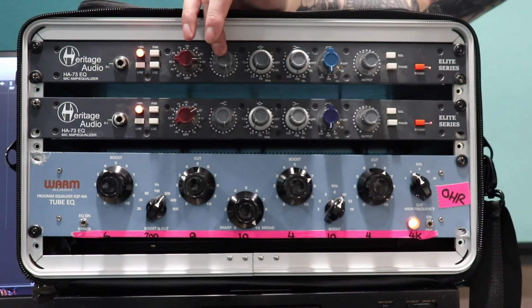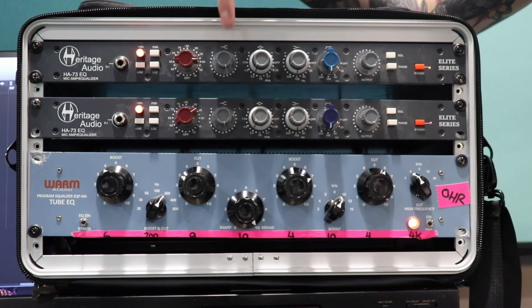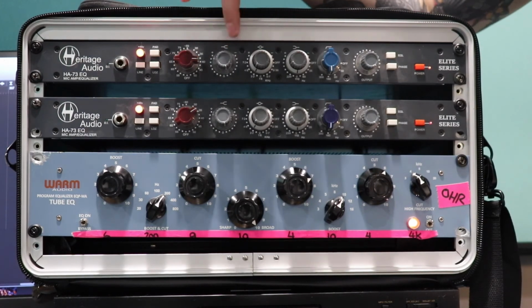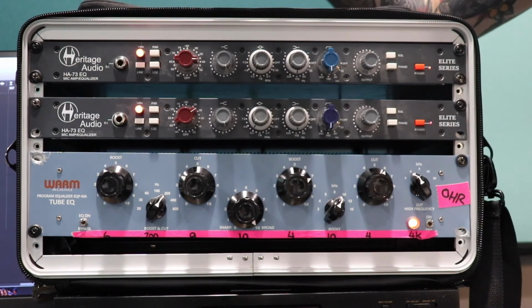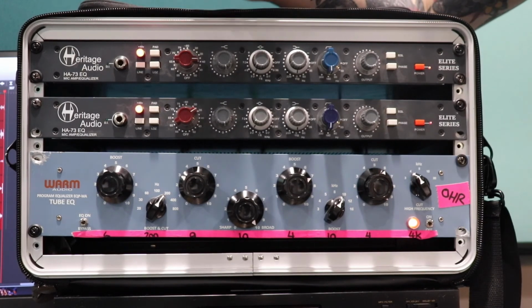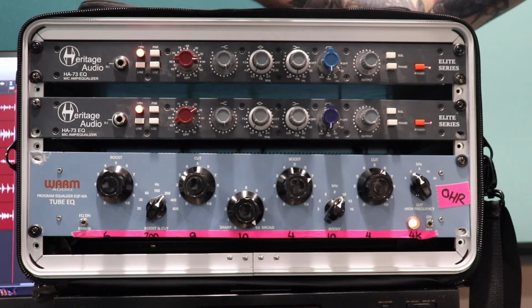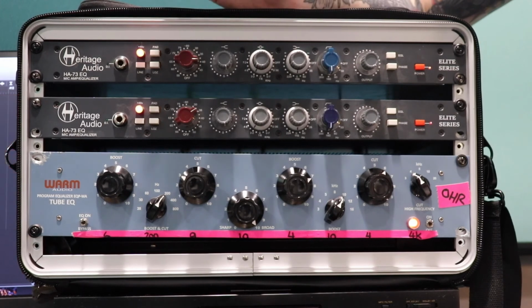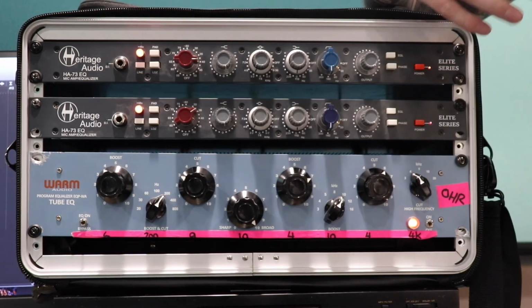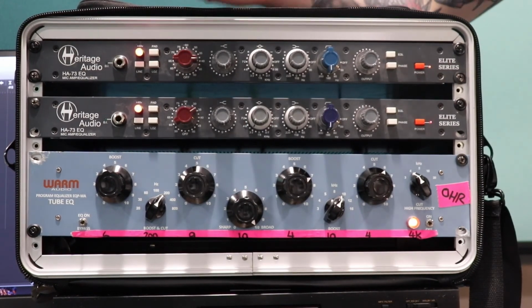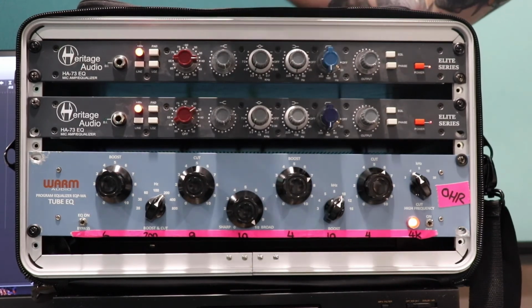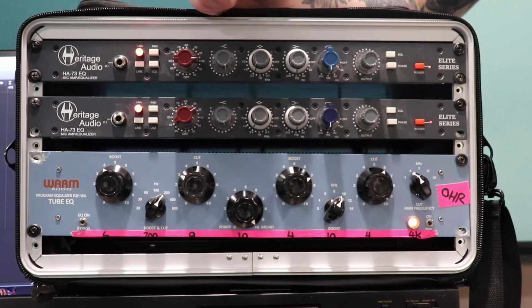Alright, so let's move on to the top end. So the top end on a 1073 traditionally is a fixed frequency, either at 10k or 12k, depending what year your 1073 was made. These things have been built since the 1970s, so there have been quite a few versions and revisions of them. So let's see what this can do on this acoustic guitar track.